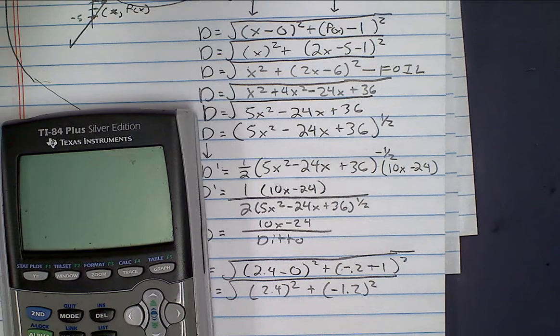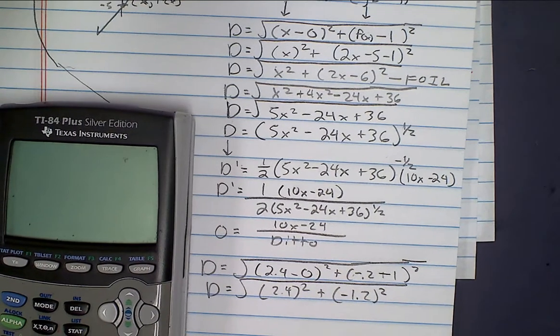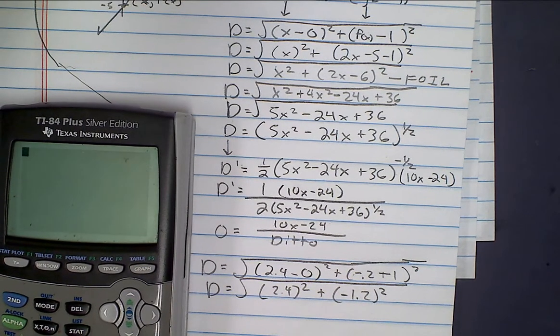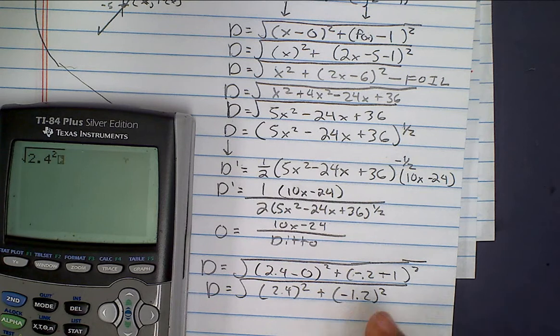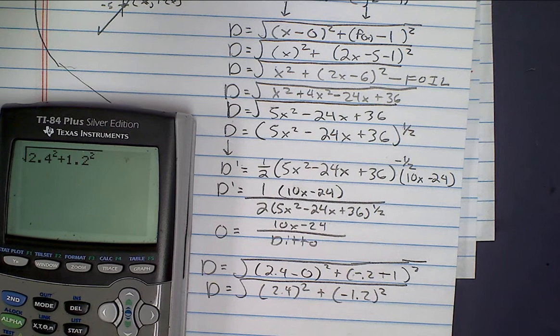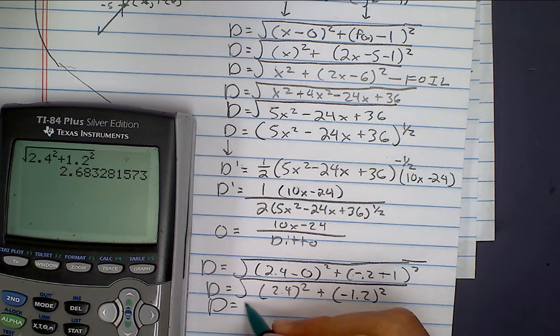Sorry, I'm in a rush, guys. The shortest distance between the point (0, 1) and the function f of x equals 2x minus 5 is 2.683.